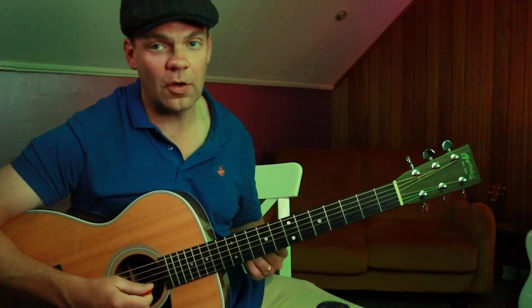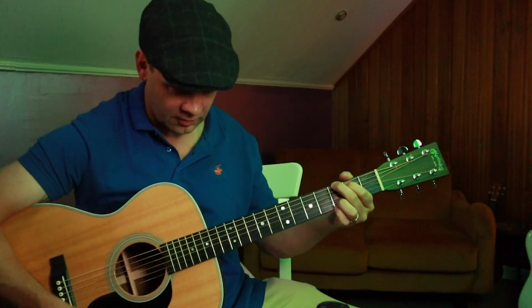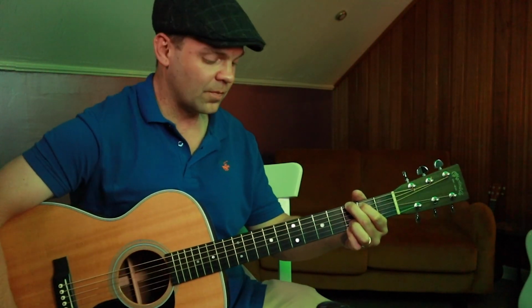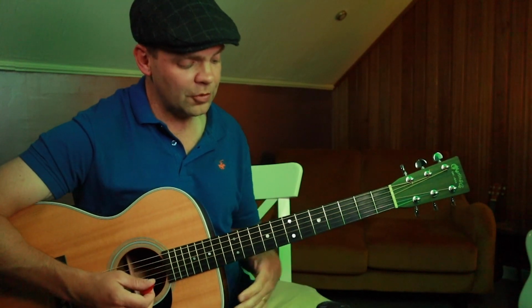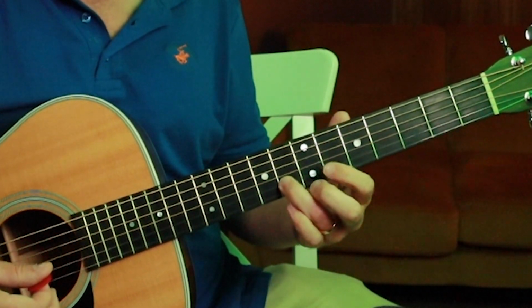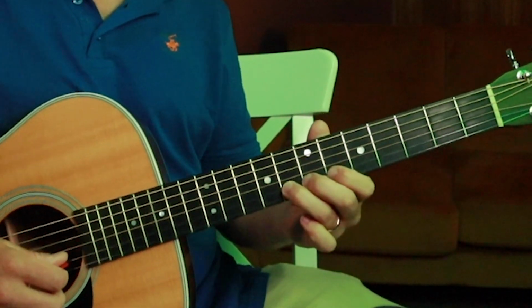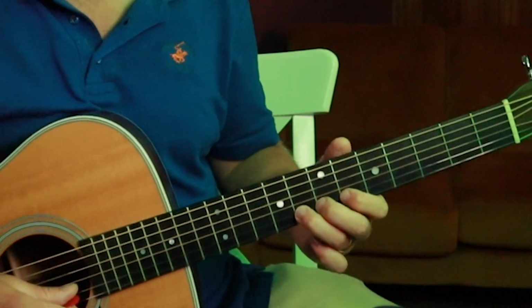So then I'm going to finish that off with a little lick that goes like this. Alright? So all I'm doing here is I'm starting from that G note, the 8th, with my third finger on the B string, and I'm sliding down to 5, and I'm going right into basically the G pentatonic now.